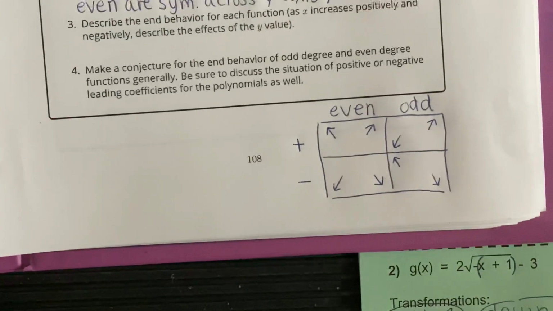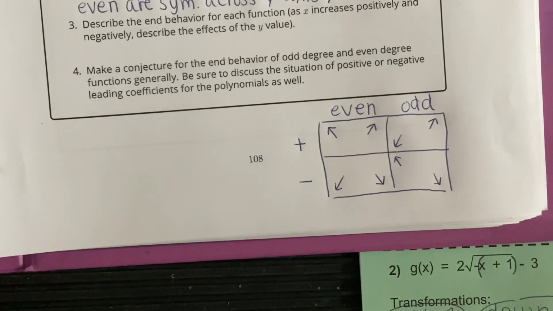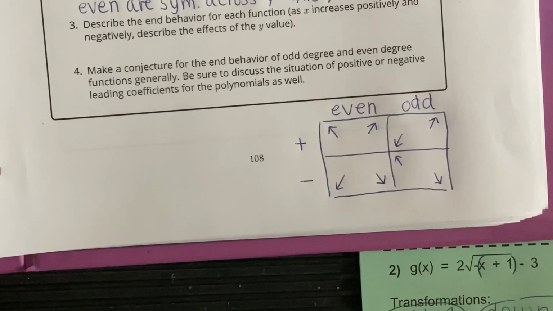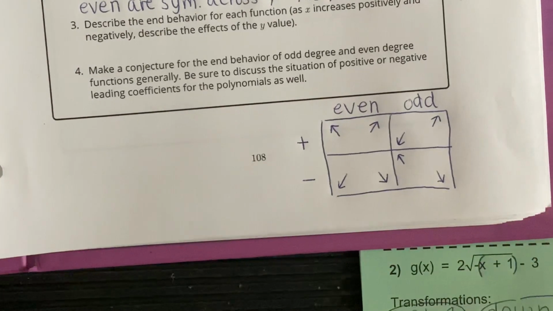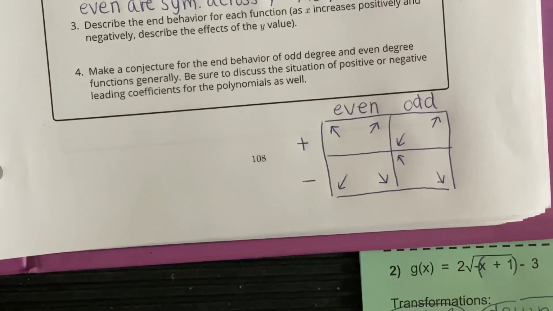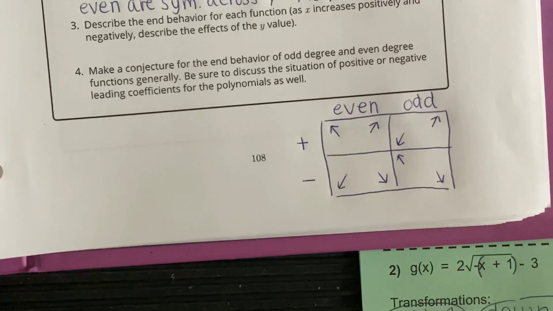So when we get to the other side, you're going to look for your leading term. Your leading term is your biggest term, the biggest exponent that you have. And you're going to follow this chart right here. So I'm going to let you finish filling it out if you haven't, and then we're going to flip to the other side.